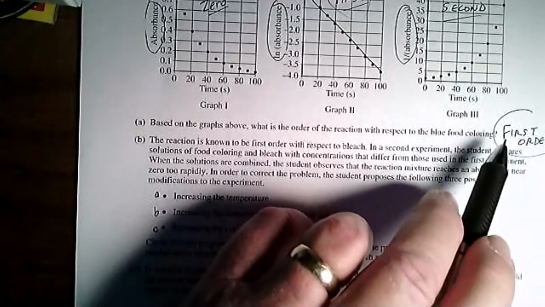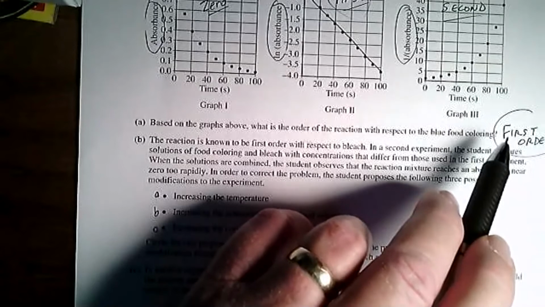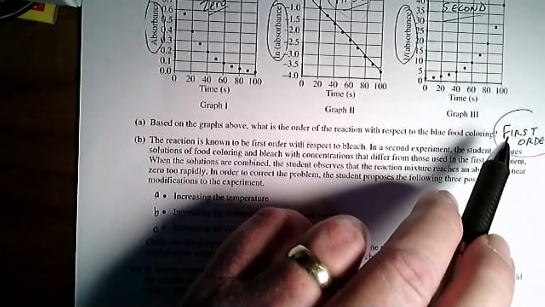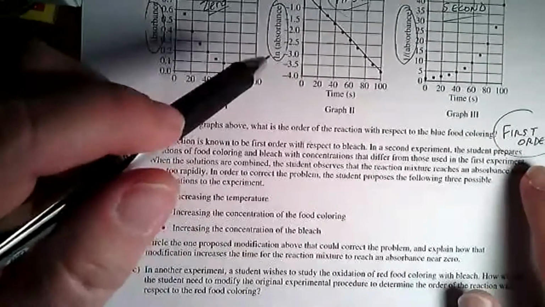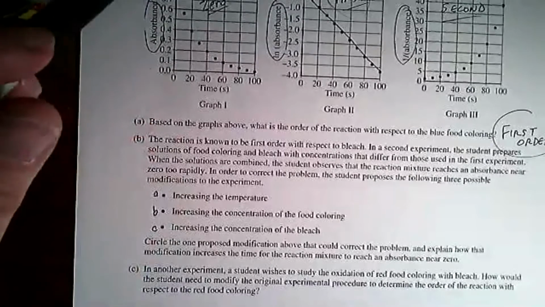If they ask you for that, just give it to them. You're going to have enough work to do, and you're going to be a little bit stressed for time, which is natural on these exams. But just answer it and move on.